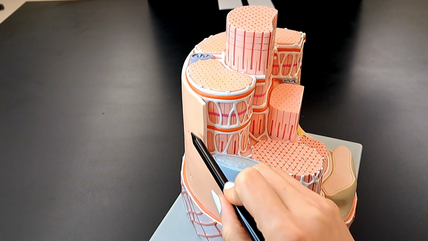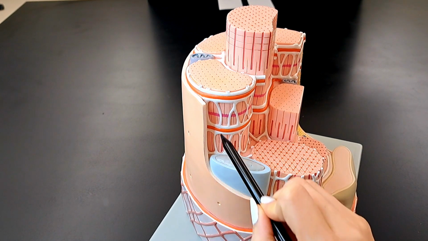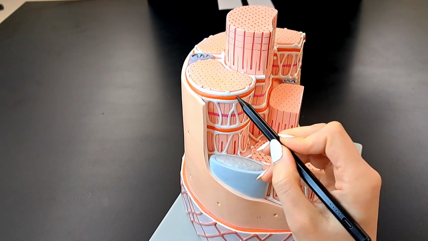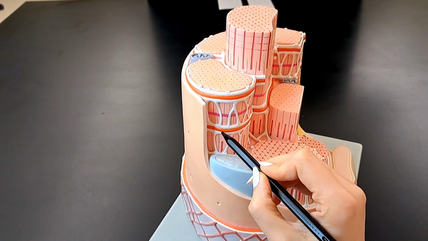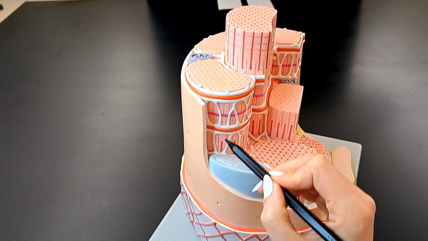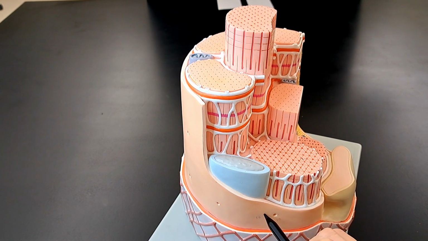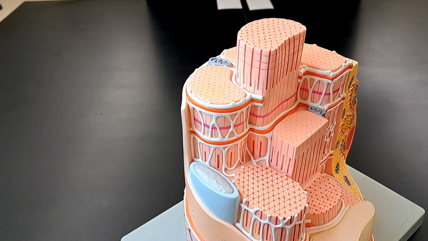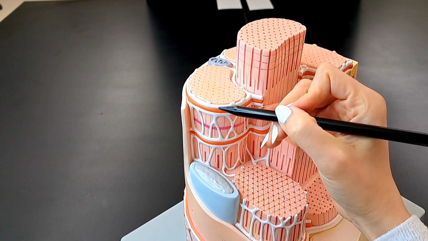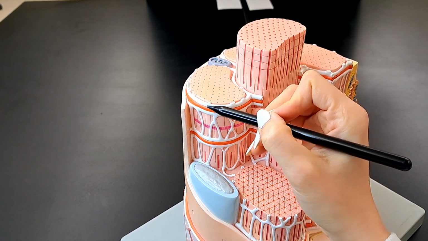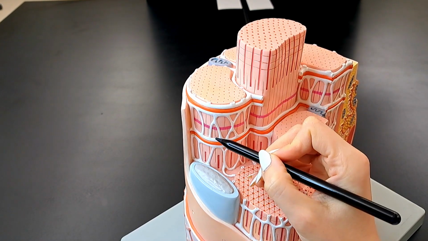The invagination of the sarcolemma to the inside of the muscle fiber forms the T-tubules. So this in orange is the T-tubule, also called the transverse tubule. We can see the opening of the T-tubule on the sarcolemma. The T-tubule with the terminal cisterna of the sarcoplasmic reticulum, they form the triad. That's the triad.